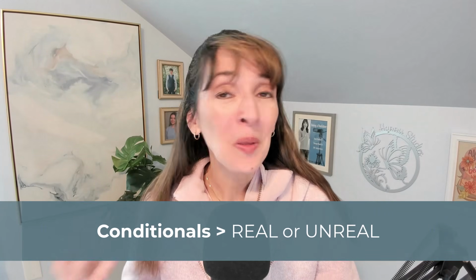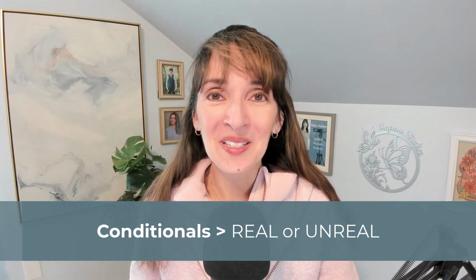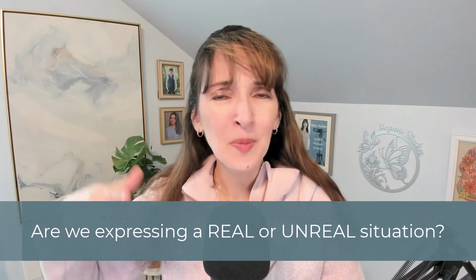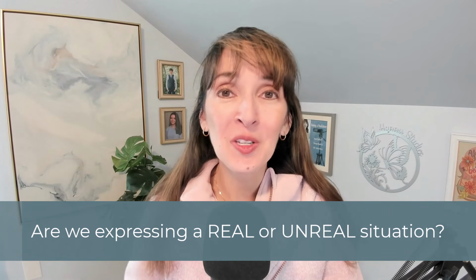Here's another easy way to think of conditionals. They're either real or unreal. That's it. If you like the numbering system and it works for you, great. But I think some learners do better without calling them 0, first, second, and third conditionals. I like to approach this logically and practically. Are we expressing a real or unreal situation?